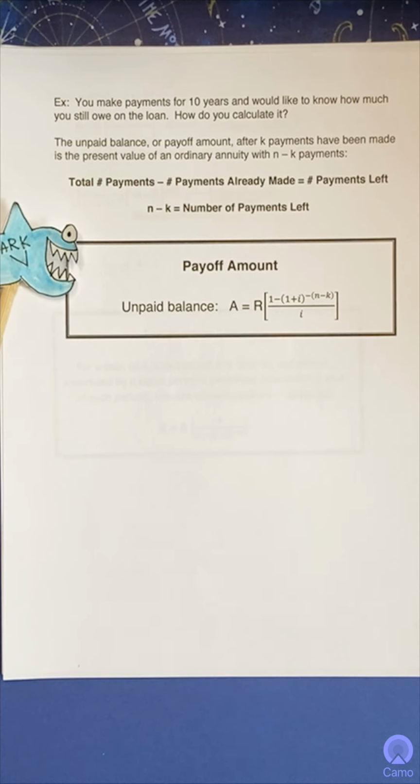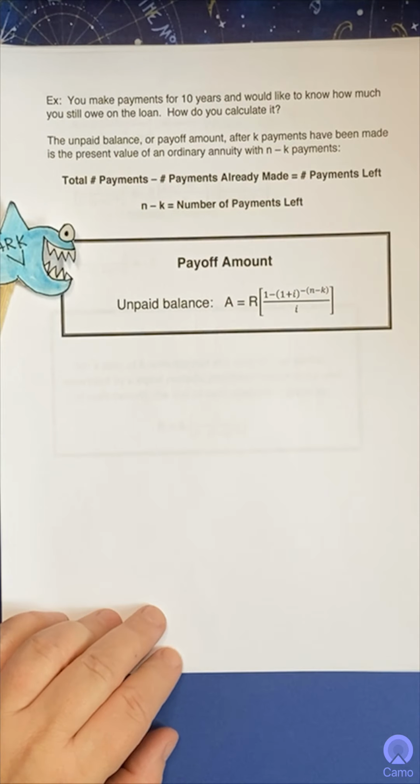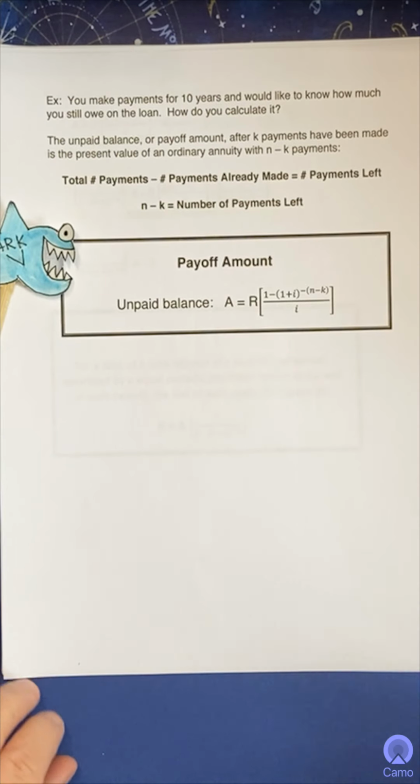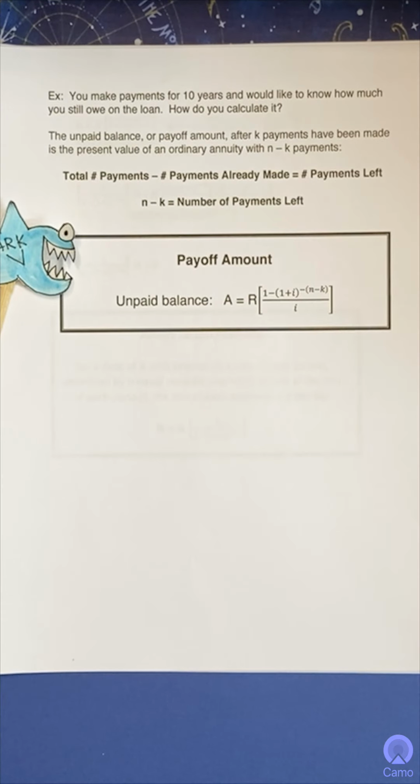And you're thinking, I've been paying for 10 years. Now, 10 years is a full third of a mortgage, right? It's 1/3 of 30 years. So you probably have a ton of it paid off, right? Okay, so let's go ahead and use this formula.